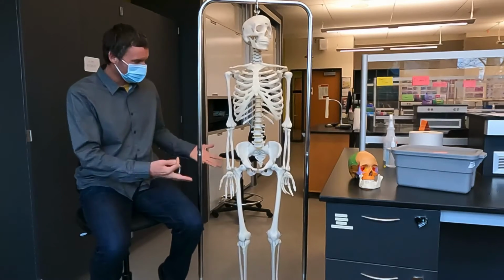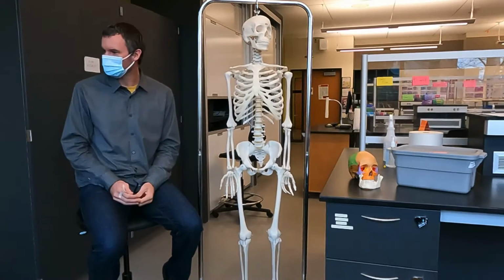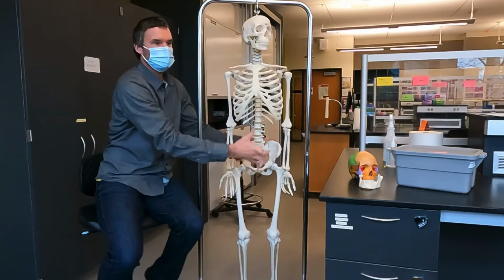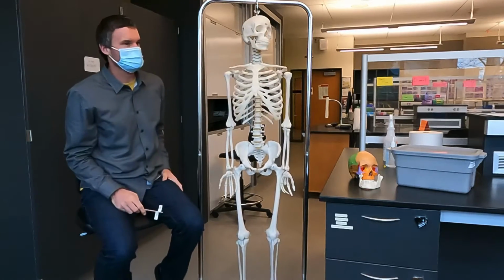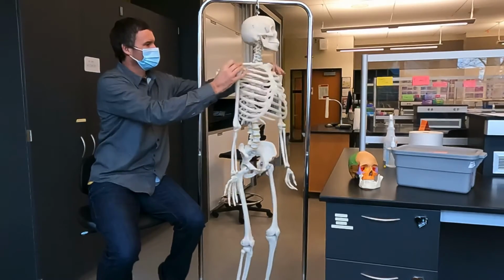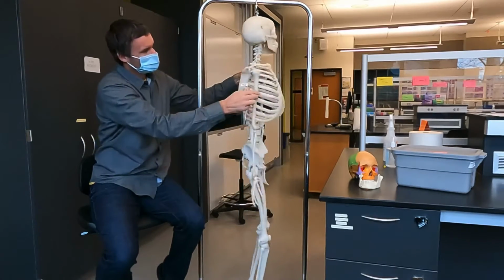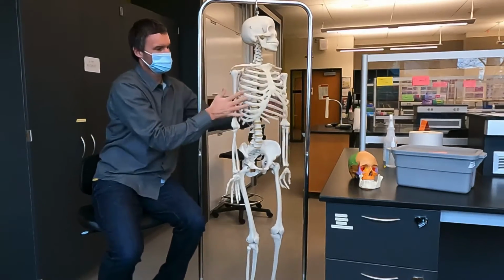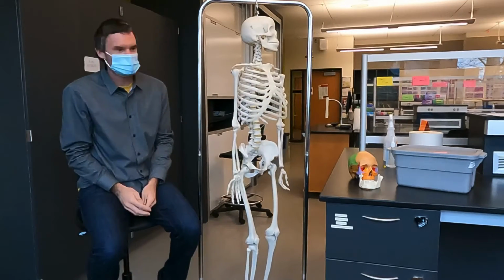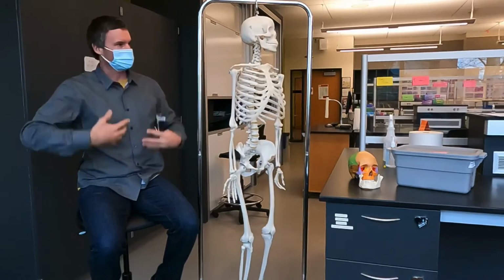And we can divide the bones up into two different parts. We have what's called the axial skeleton. The axial skeleton consists of the skull, the vertebral column, and also the thoracic cage. That's the axial skeleton. It forms the long axis of the body.